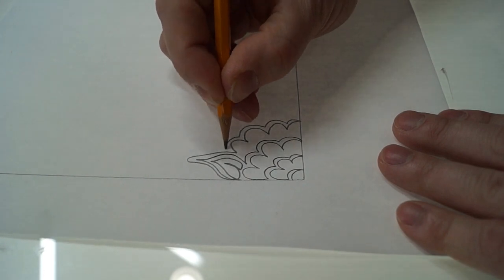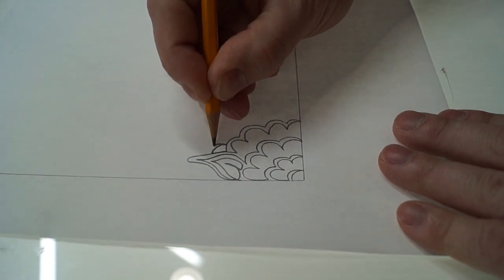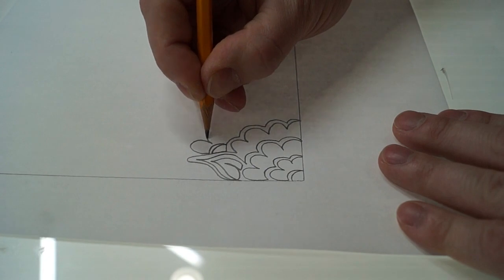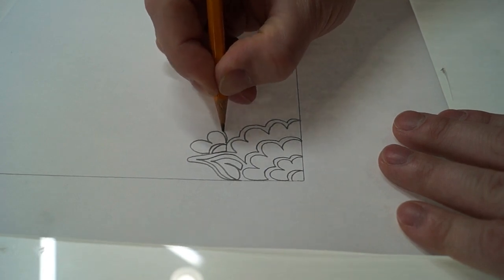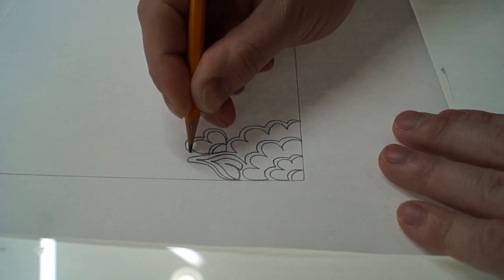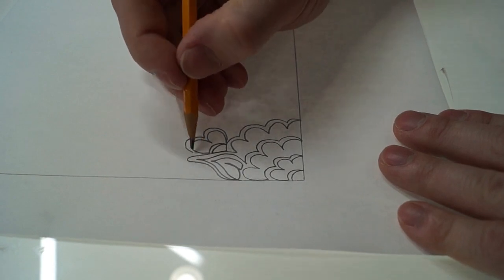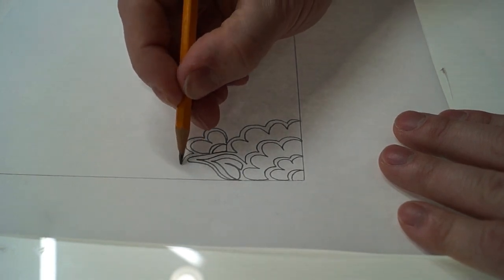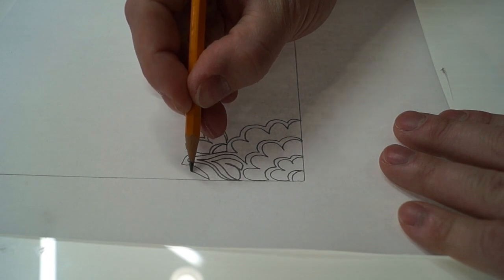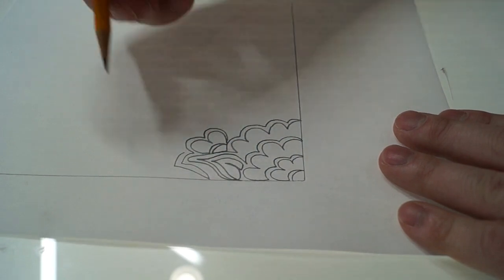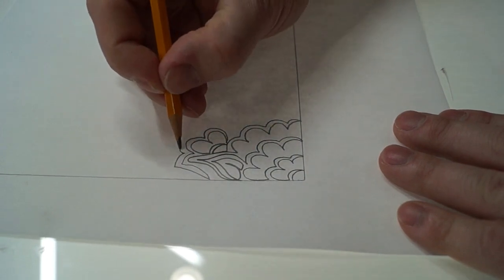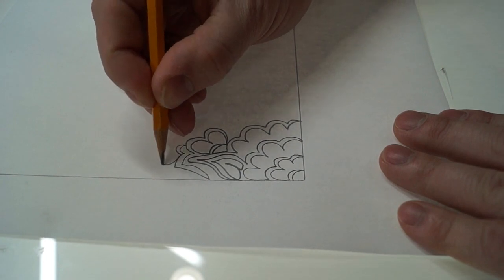and I'll start another flower right here with the crest moon and start the petals. Echo over those petals. Now this little spot in here is empty, so I can easily just echo in there just to fill in that space. And I can even start another flower right here.